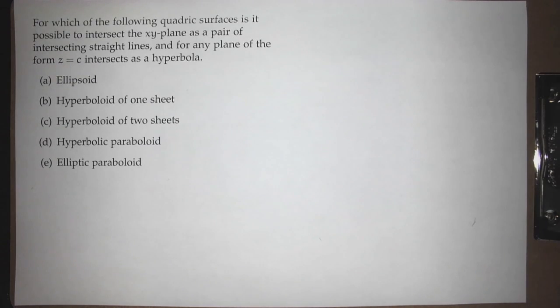For which of the following quadratic surfaces is it possible to intersect the xy plane as a pair of intersecting straight lines, and for any plane of the form z equals a constant intersects as a hyperbola? And we have some options: ellipsoid, hyperboloid of one sheet, hyperboloid of two sheets, hyperbolic paraboloid, elliptic paraboloid. A, B, C, D, or E. What's the answer? D.